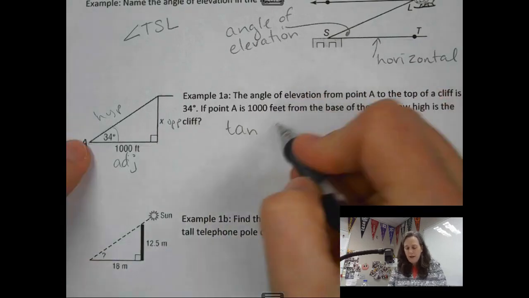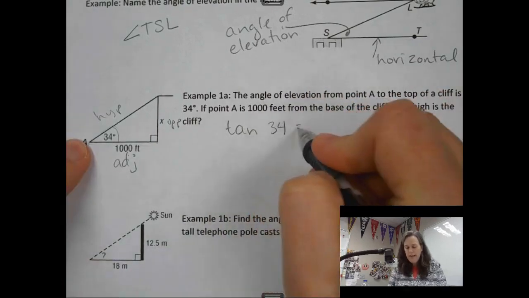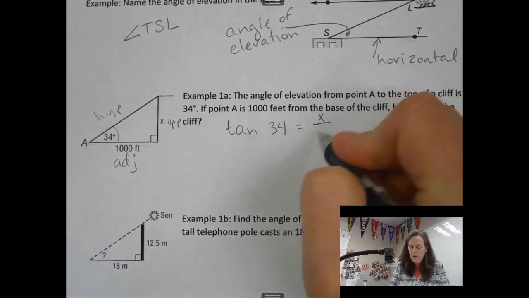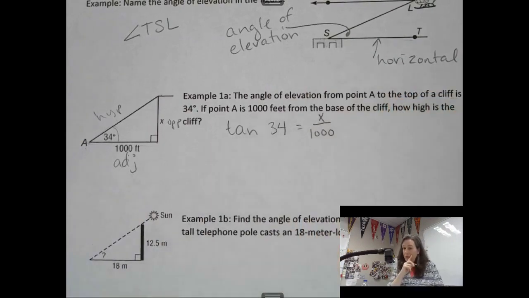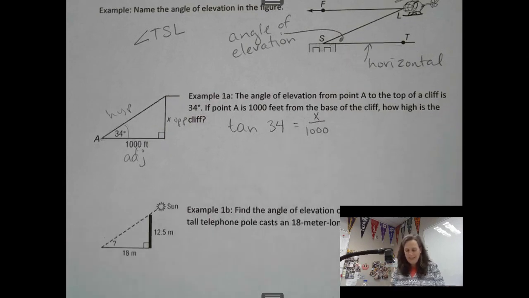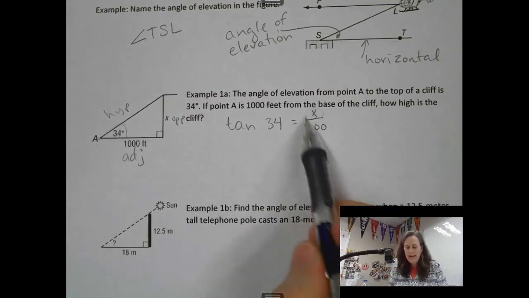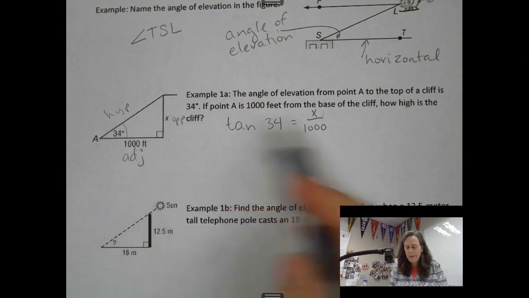The tangent of 34 degrees, and then it's opposite over adjacent, x over 1,000. And you might want to write on here somewhere SOHCAHTOA, just to keep those right in the front of your thought process. Okay, we want to solve for x. What's that side of the triangle that we don't know?